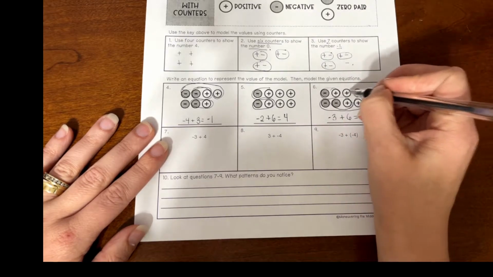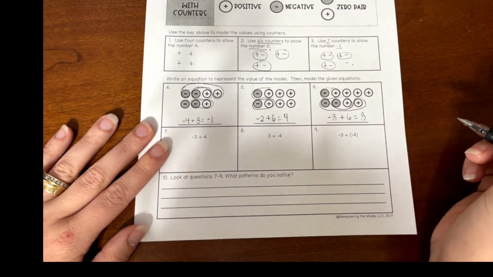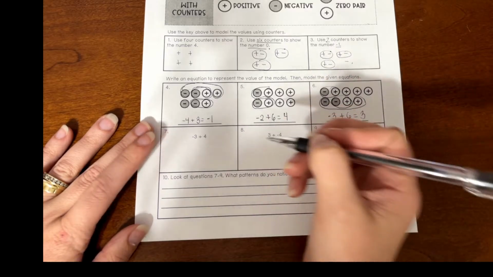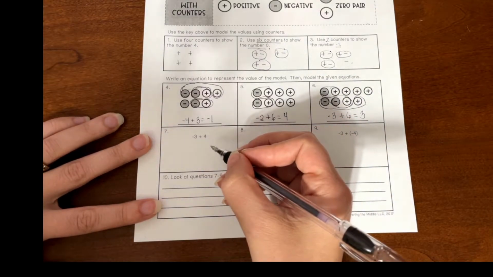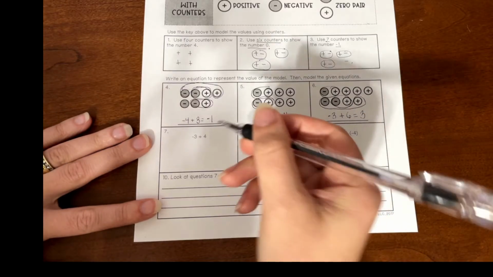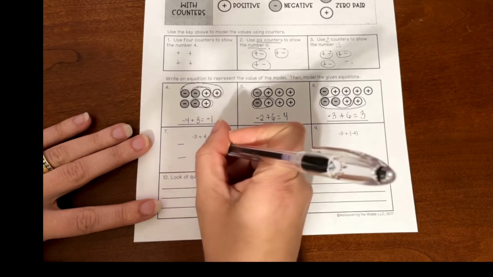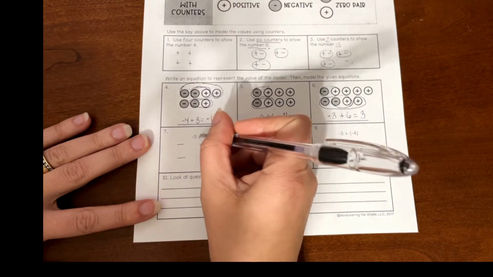And when I do that, I get 3 positives left. You don't need to put a plus sign if it's positive. It's just expected that when there's nothing there, that is a positive. Now we're going to move down to the lower part of our paper, and now we're going to model these equations with the counters. So the first thing I need to draw here are 3 negatives, representing those with minus signs. And then I need to put 4 positives.